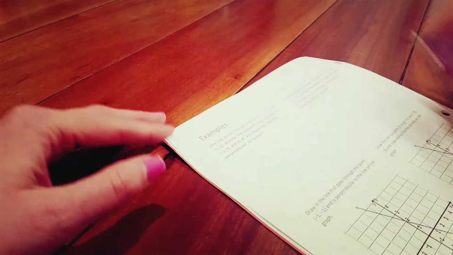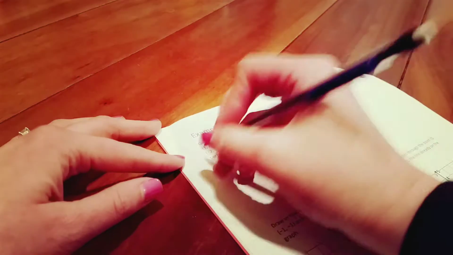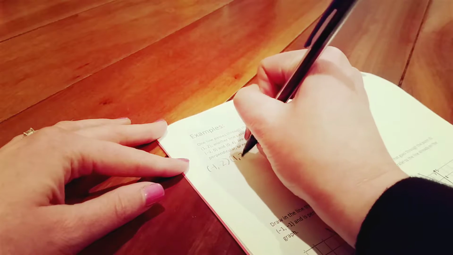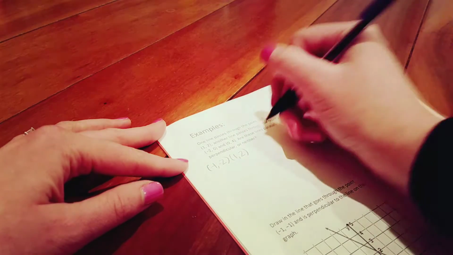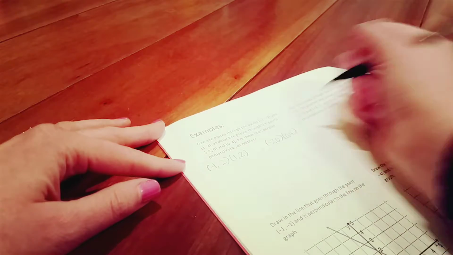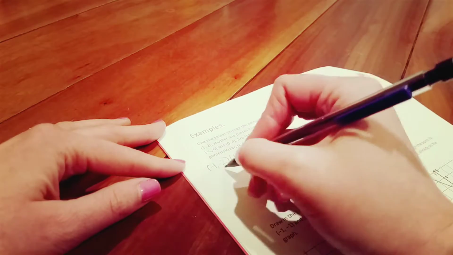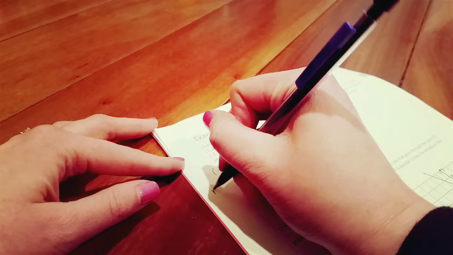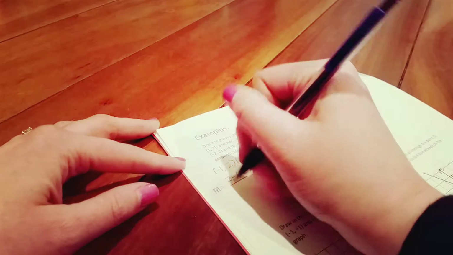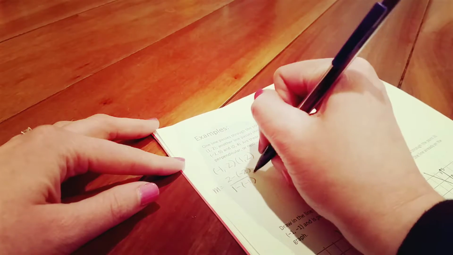So if you take a look at these two examples here, line 1 passes through the points (-1, -2) and (1, 2). Another line passes through the points (-2, 0) and (0, 4). So what we have to do is find the slope between these two points. My slope is going to be (2 minus negative 2) over (1 minus a negative 1).